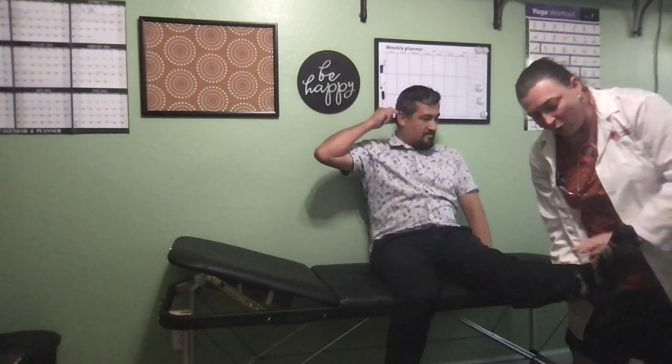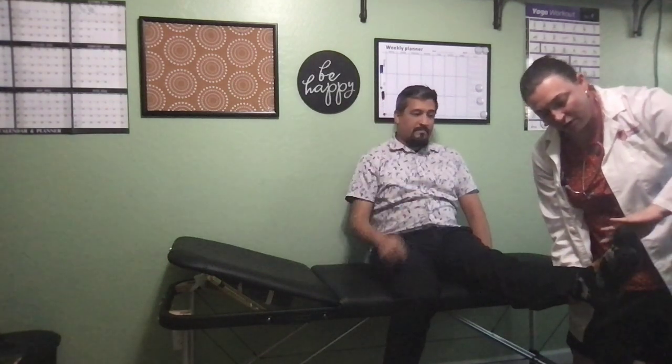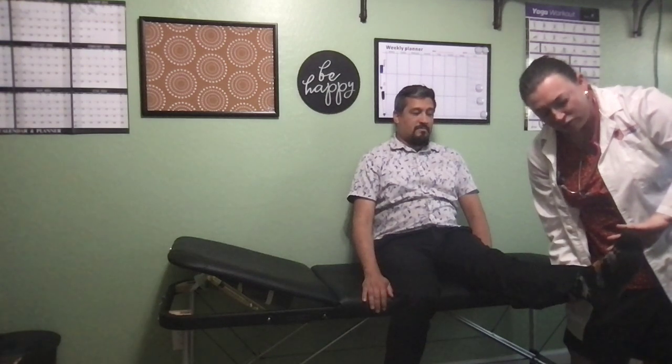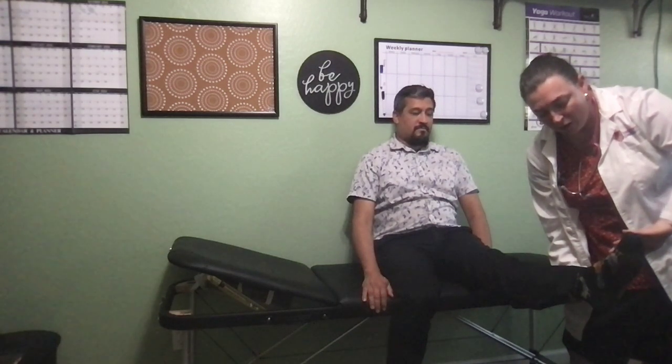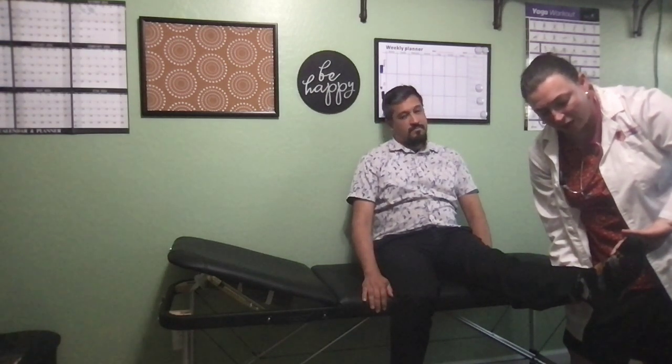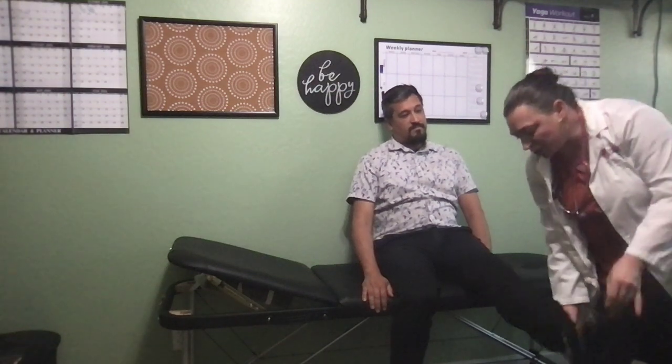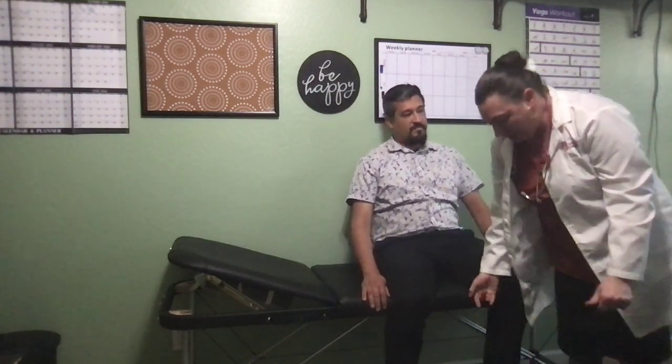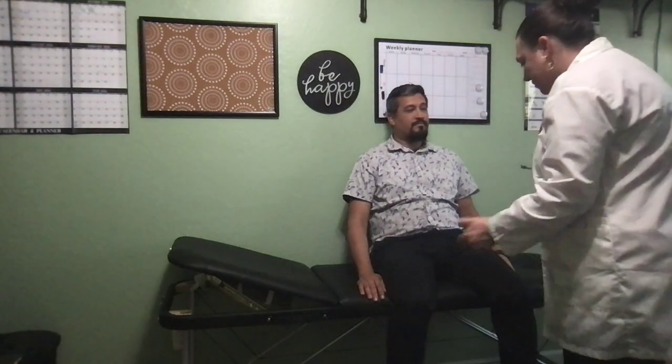The last pulse that we're going to feel for is the dorsalis pedis, which is right towards the top of the foot here, kind of in line with the big toe. But again, we would be making sure that there's no signs of clubbing or cyanosis on the toes.